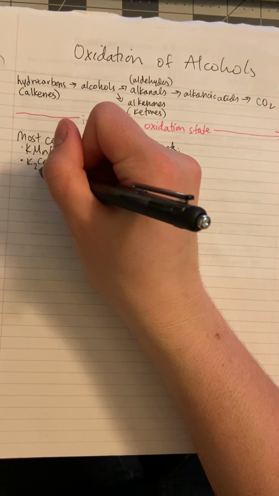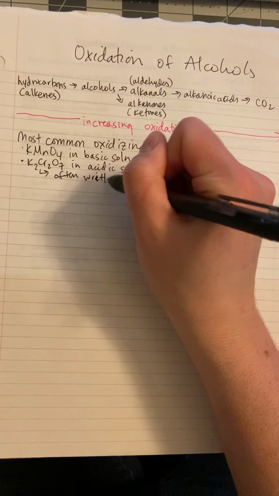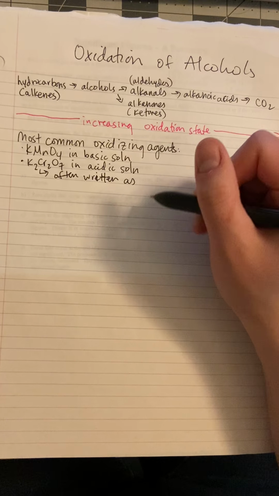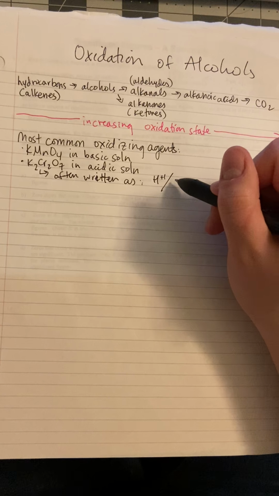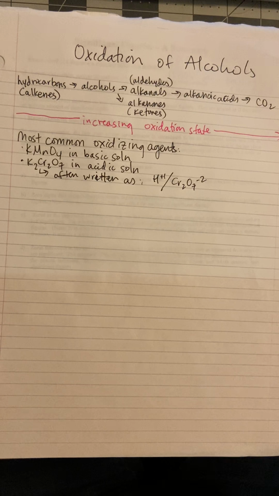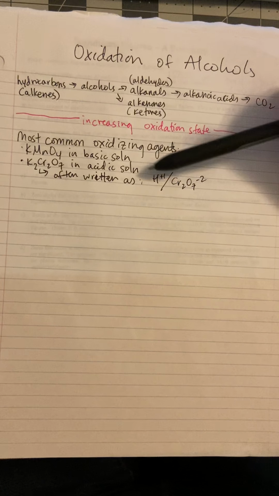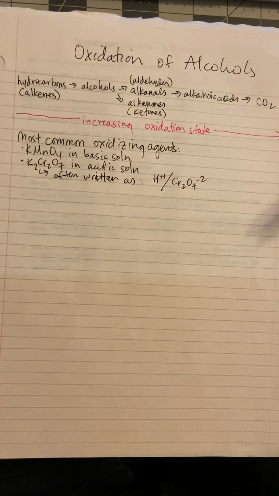Because potassium dichromate is in an acidic solution, it is often written as something like H+ / Cr2O7 2-, like that. So these two things are interchangeable. You could see them either way. You're probably mostly going to see it this way, though. So this is called acidified potassium dichromate. And this one is the most common.